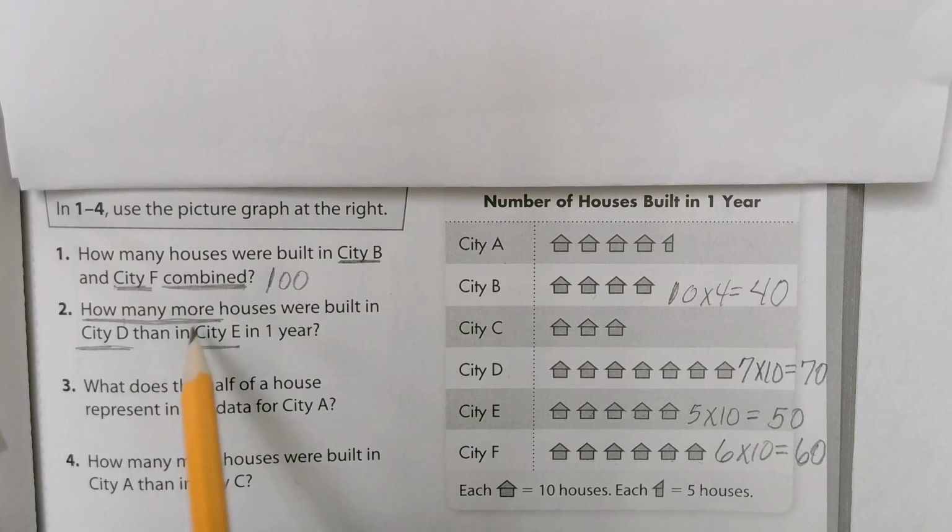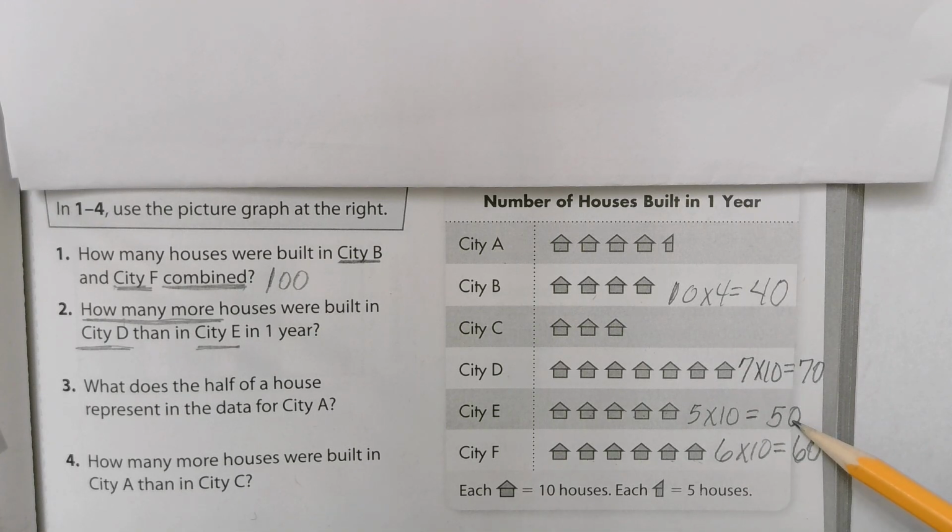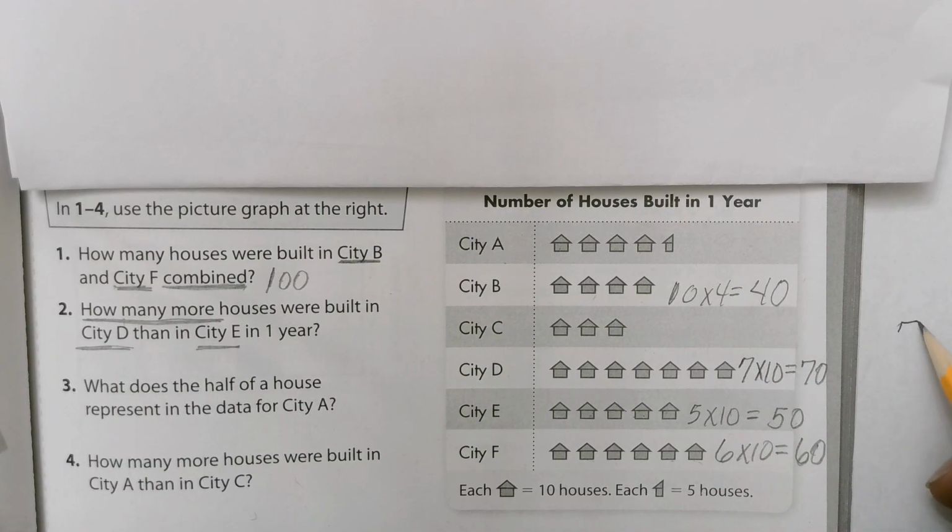Now it says how many more. So we're going to subtract 50 from the 70. City D has 70. And City E has 50. Subtract. Separate my units. 0 minus 0 gives us 0. And 7 minus 5 equals 2.